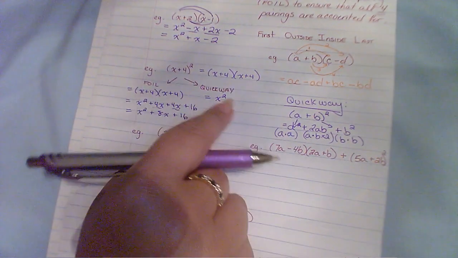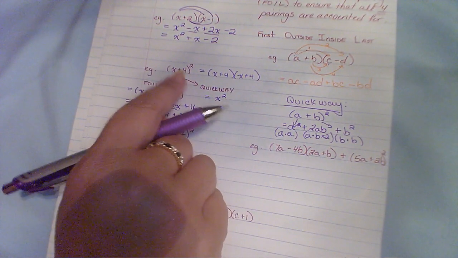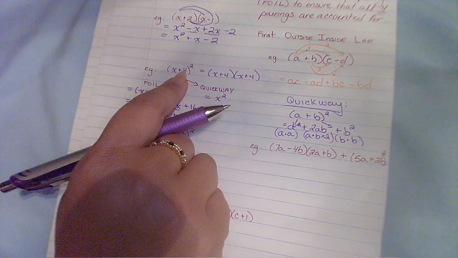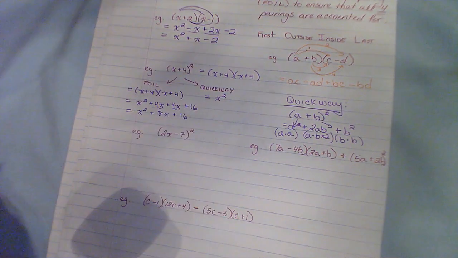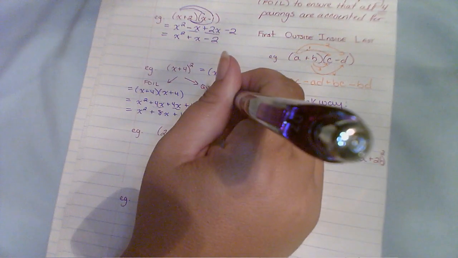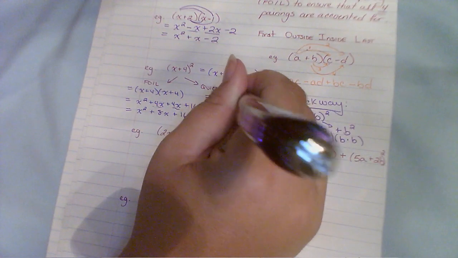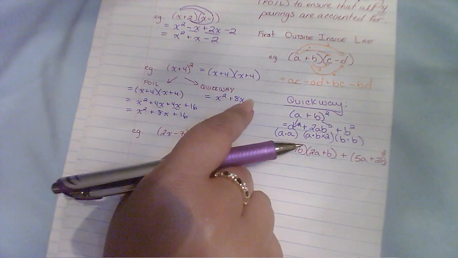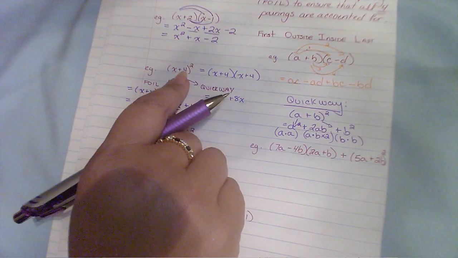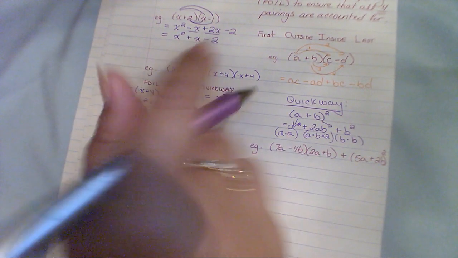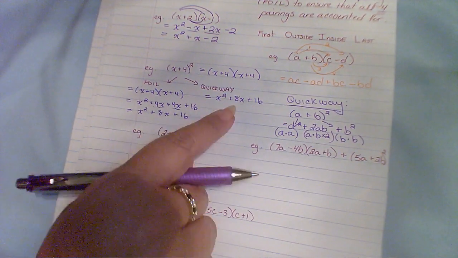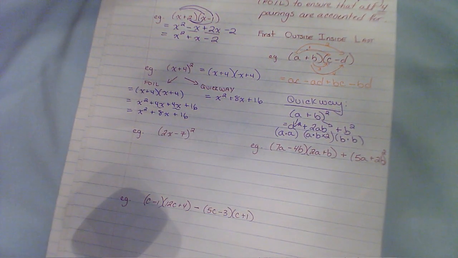Then to get the middle, I have to times these 2 parts together. 4 times x or x times 4, it doesn't matter. That's 4x, but you have to remember to double it. 4x times 2 is 8x, so 4x plus 4x in other words. To get the number at the back, it's just the 4 times himself, so the 4 squared, in other words, 16. So you'll notice you'll get to your final answer in 1 step instead of 3 lines.